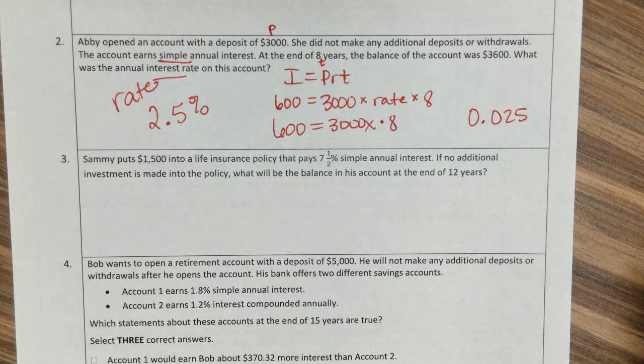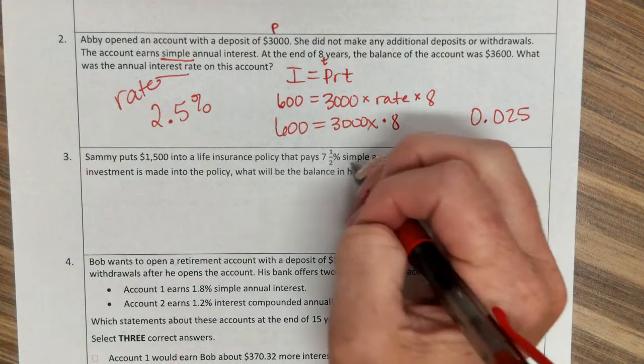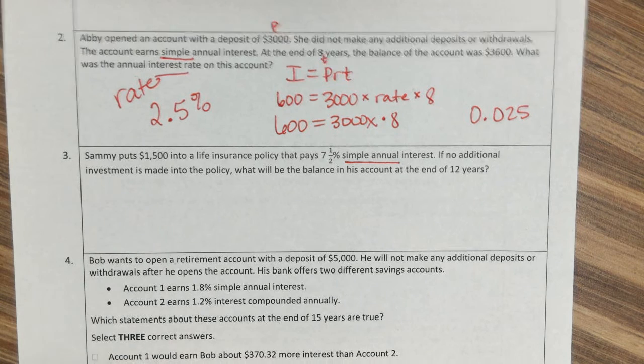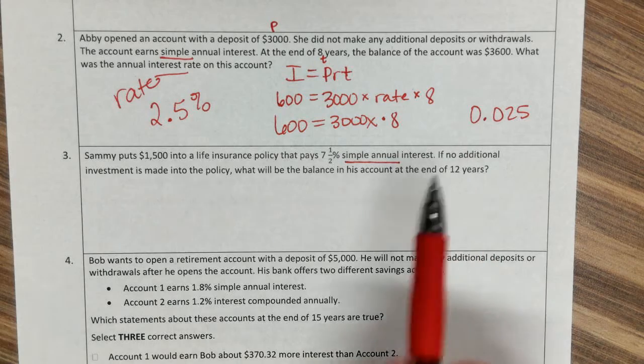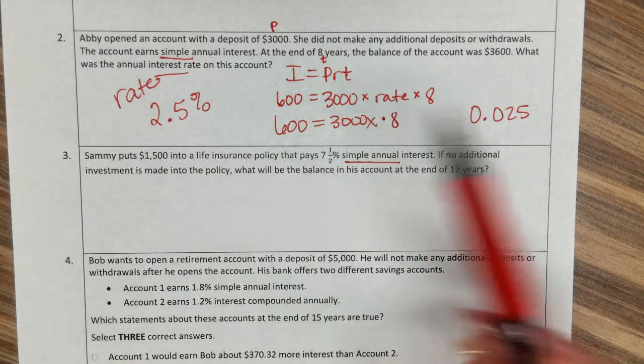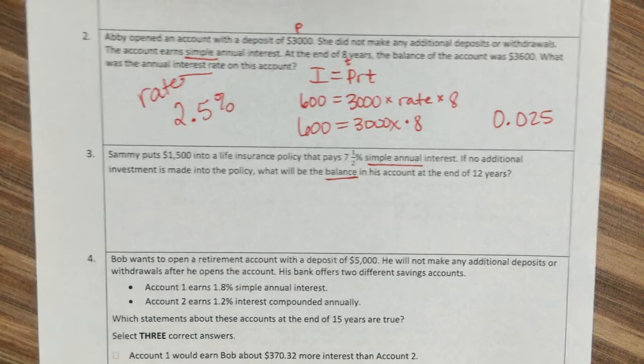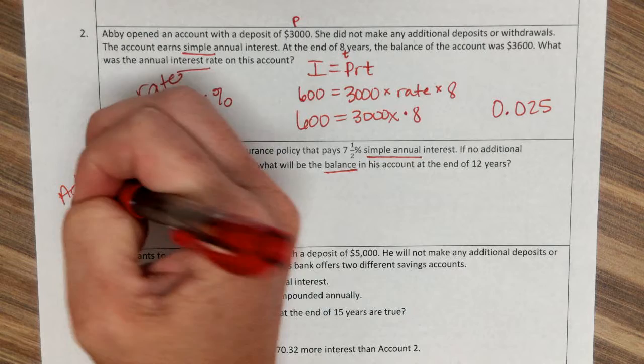Okay, let's look at number 3. Sammy puts $1,500 into a life insurance policy. It pays 7.5%. What kind of interest? What does simple interest solve for? Interest. All right, let's look at the question. If no additional investment is made in the policy, what will the? Does this formula going to give you your answer? No, you're going to have to add it back to the principal.